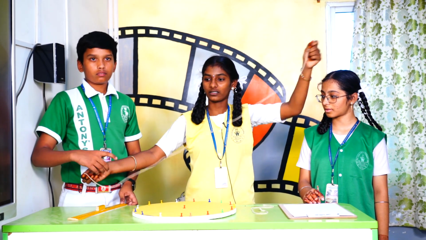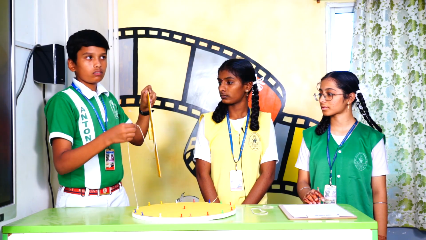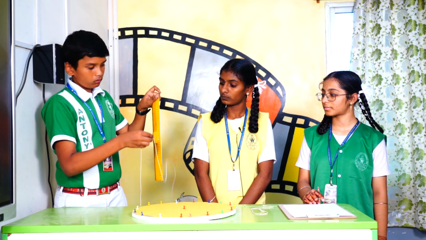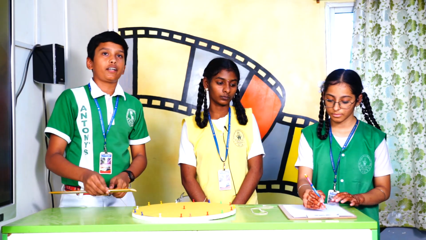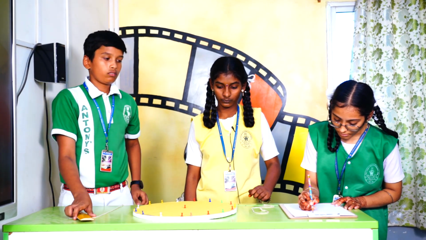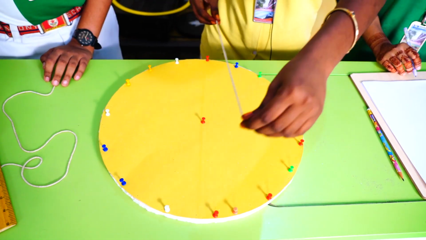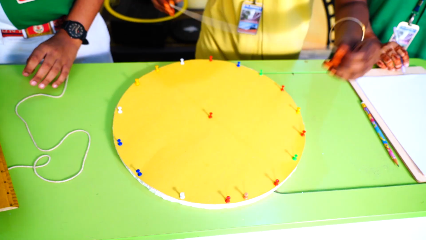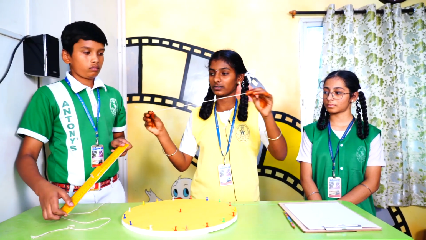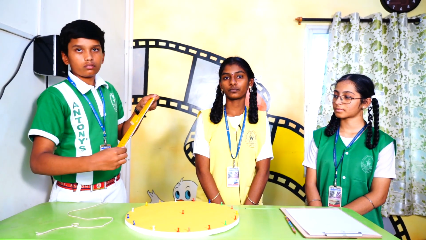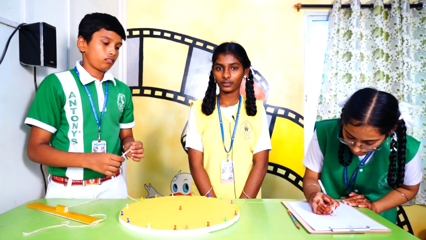Let us find the length. The measure is 132 centimeter. Let us find its diameter. The diameter of this object, let us find its length. The diameter of this object is 42 centimeter.